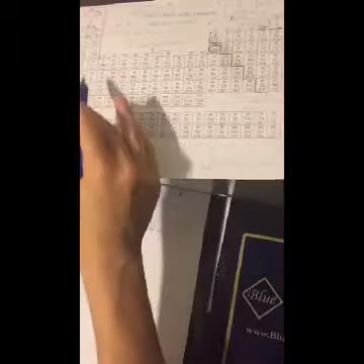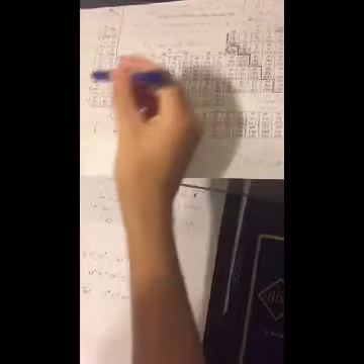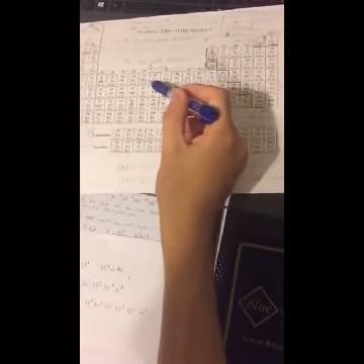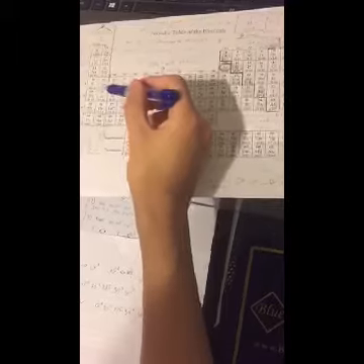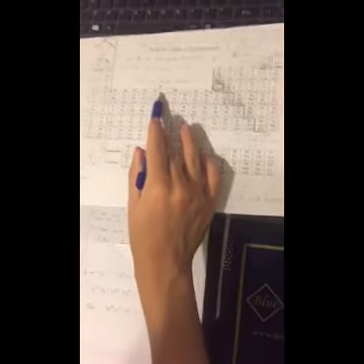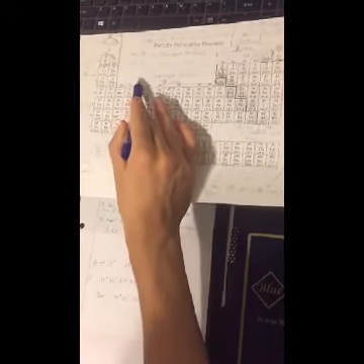But now we have hit the transition metal groups, which are the d orbitals. So the number one thing you have to know when you're dealing with the d orbitals is that the energy level of the d orbitals is 1 before the period. So since this is the fourth energy level, the d orbitals are now going to be on the third energy level.